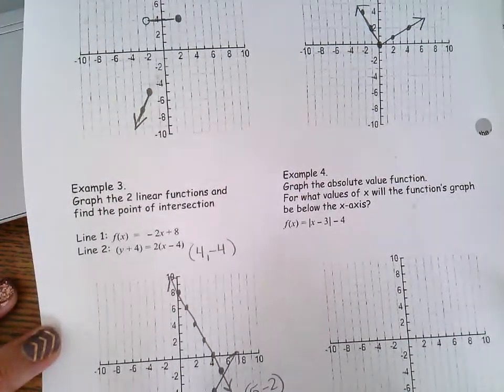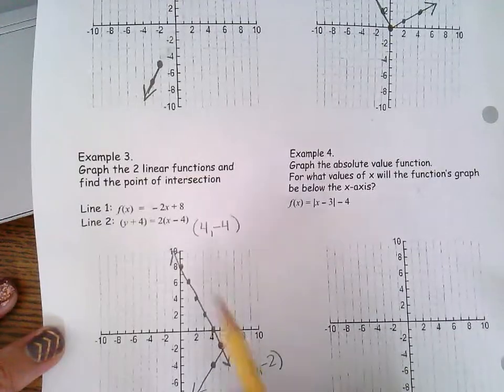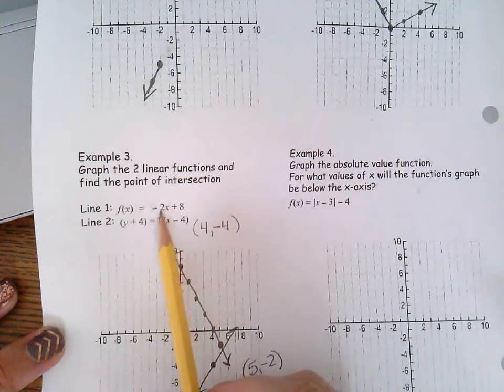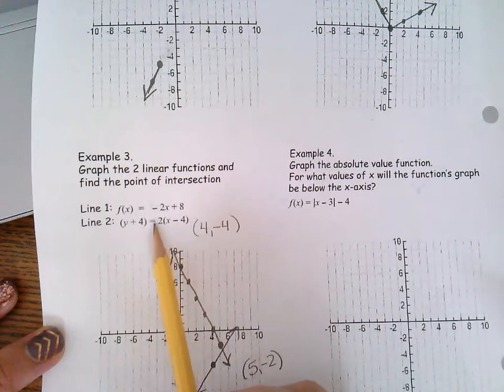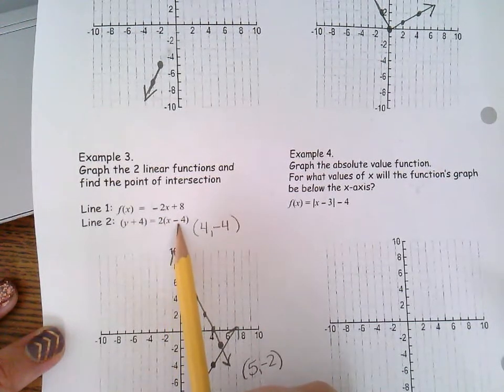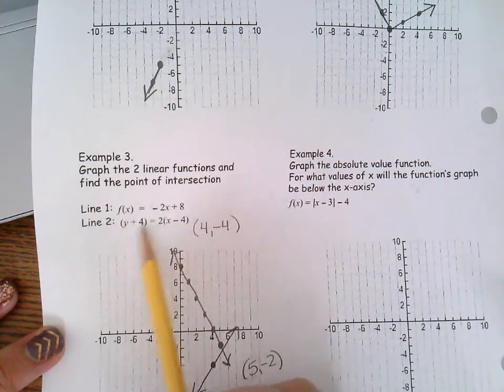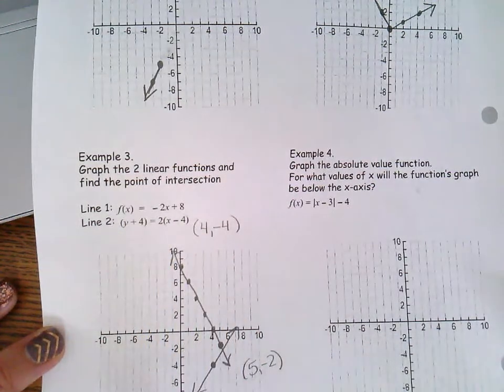So we could check if that point works in both equations. So that would be, let's see, if I plug in 5, I get negative 10 plus 8, so that's negative 2. And if I plug in 5, I get 2 times 1 is 2. So y would have to be negative 2 to make that true. So I know I got the right answer.